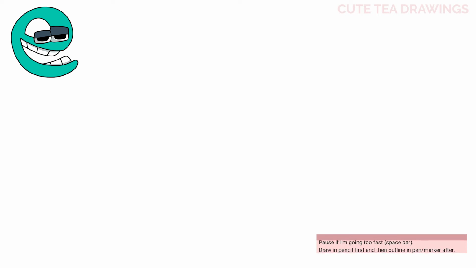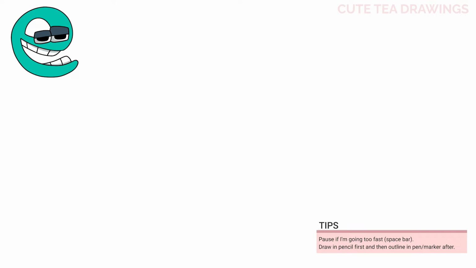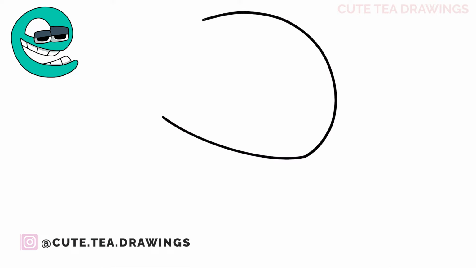Okay, now let's get started. With this drawing, I'll be erasing some lines. I'd recommend drawing in a pencil first. Okay, let's first start off with a curve in the center down to the right. Then from the right side, let's bring it all the way up, over, and back down.